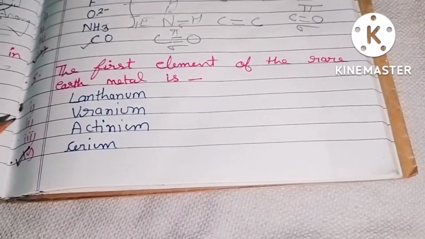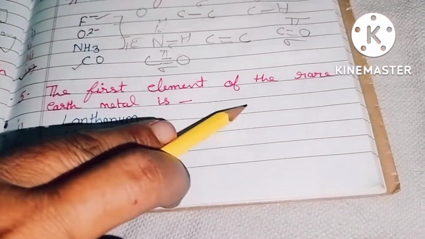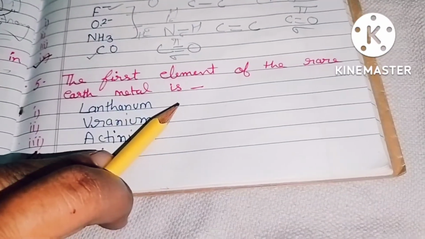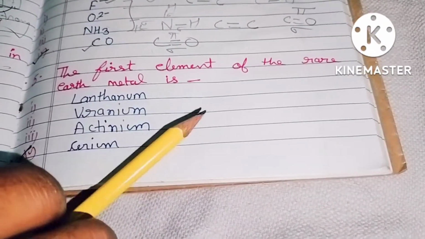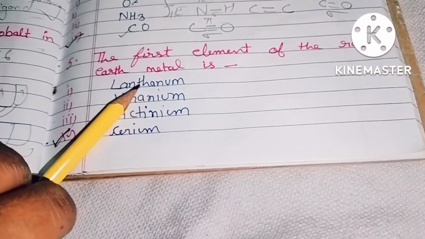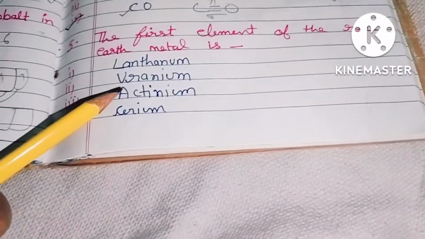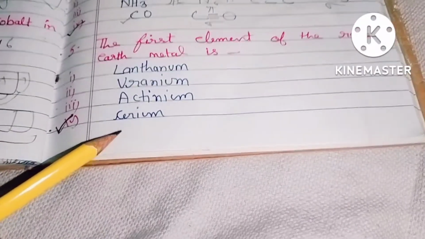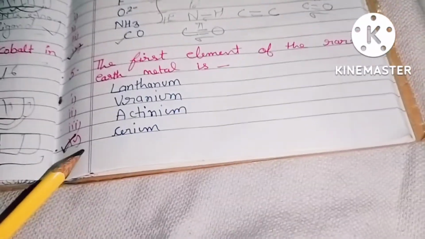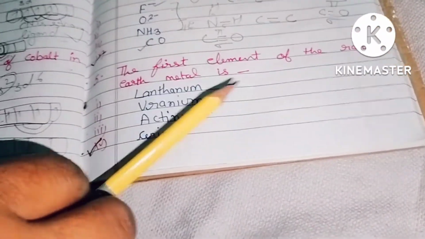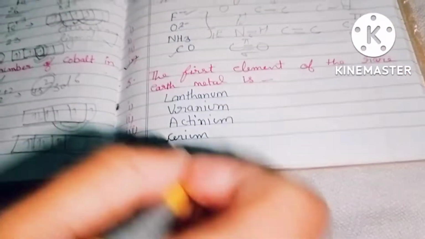Next, question number 5. The first element of the rare earth metals is: we know that rare metals are found among lanthanum, uranium, actinium, and cerium. The right answer is cerium. Cerium is the first element of the rare earth metals. Okay.